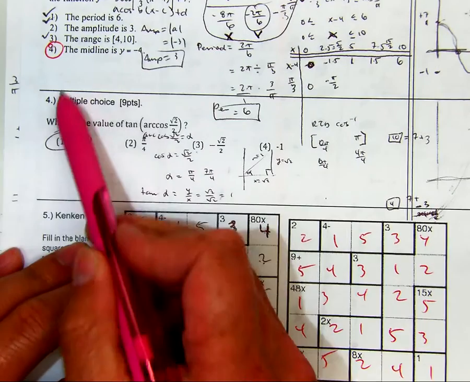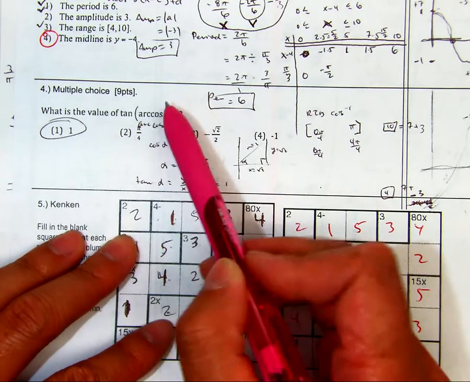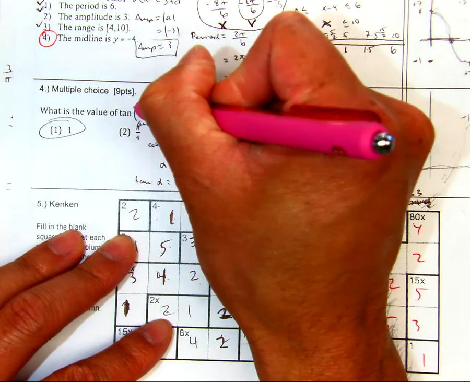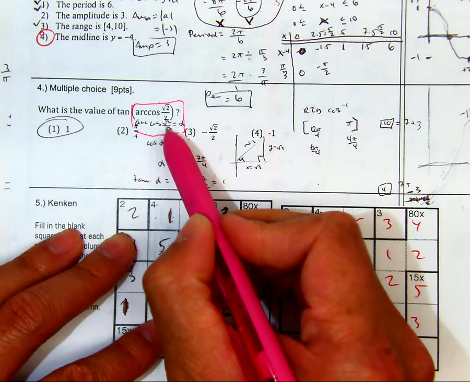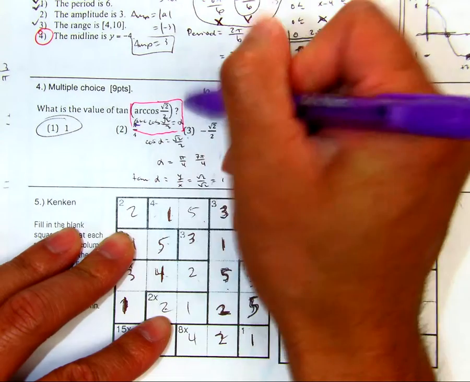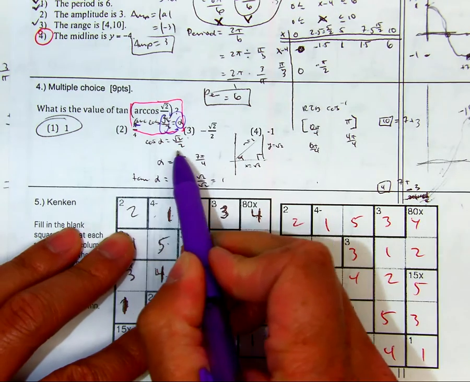Question number 4, what is the value of tangent of arc cosine of radical 2 over 2? Remember, I'm setting this one here equal to a letter, so I chose alpha. Alpha equals arc cosine of radical 2 over 2. Arc just basically means to switch. So if I switch the alpha and the radical 2 over 2, cosine of alpha equals radical 2 over 2.